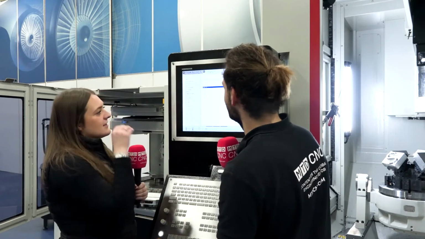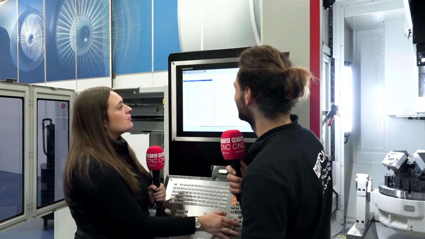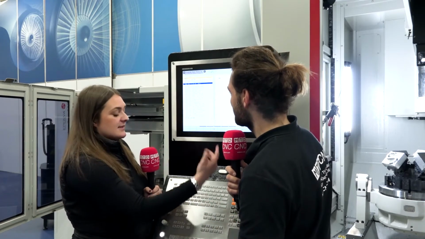Fantastic. So if I hit in, oh no, I just hit in there. See, he's going too quick now. I'm pressing too many buttons. So we tool called, right? So that tool will now come into the spindle.